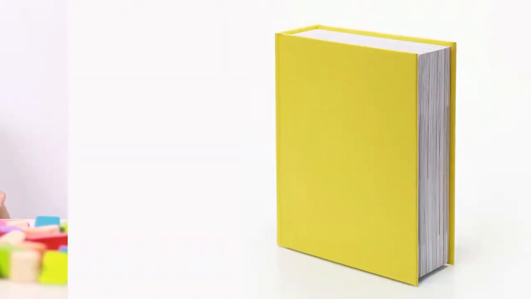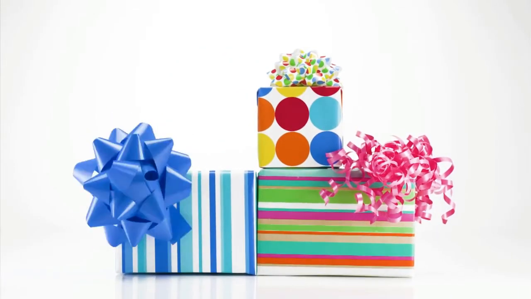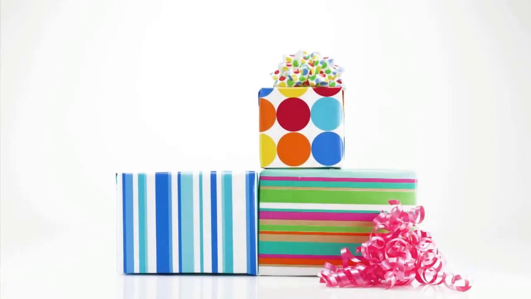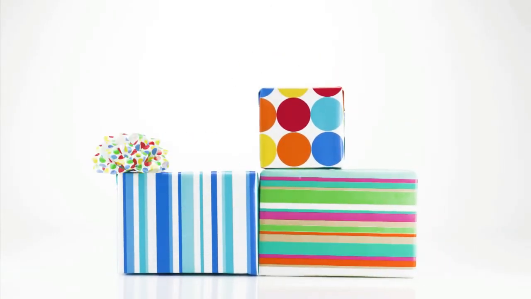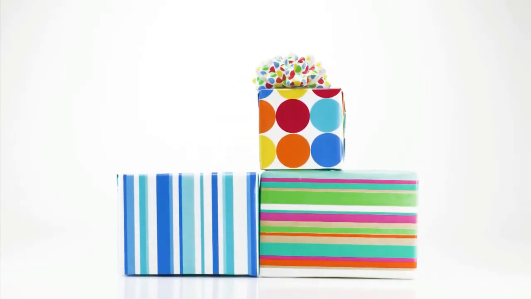They are all the things which we can hold. Your book is a 3D shape, so is your soccer ball, as well as your birthday presents. Can you see how each of these objects takes up space?